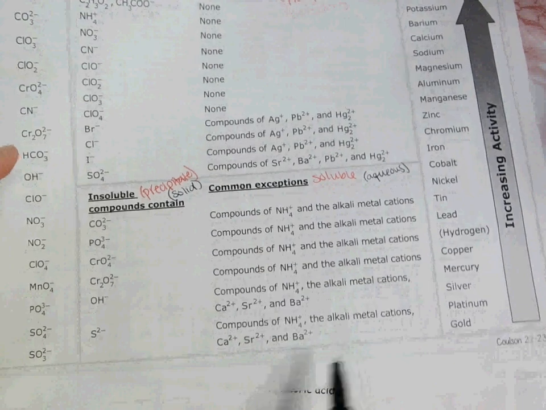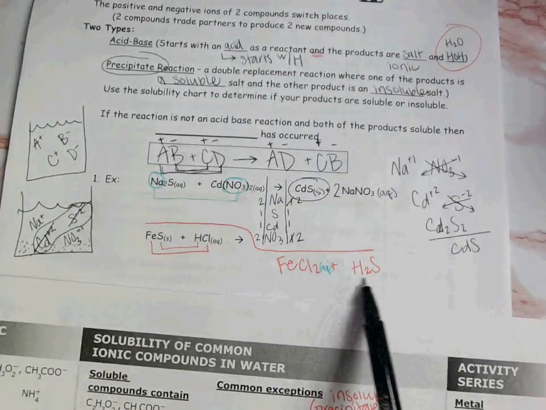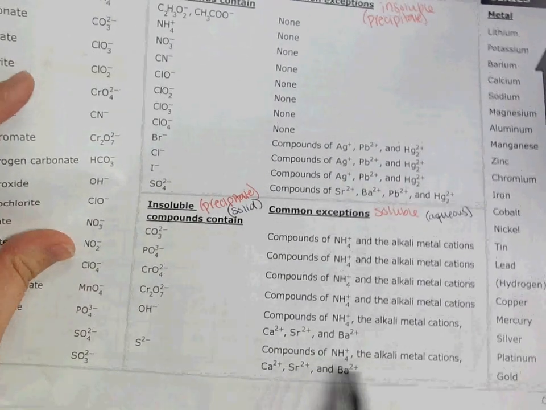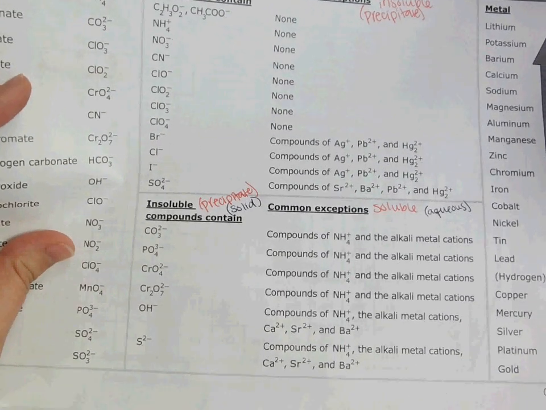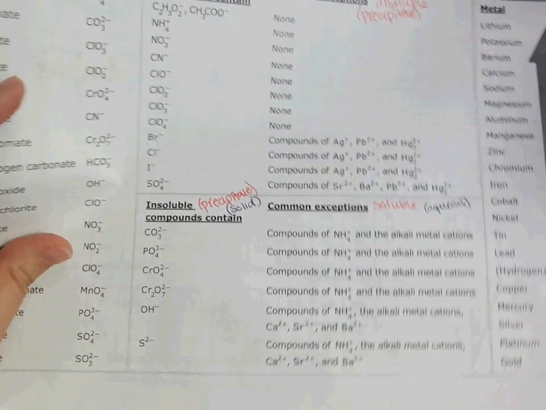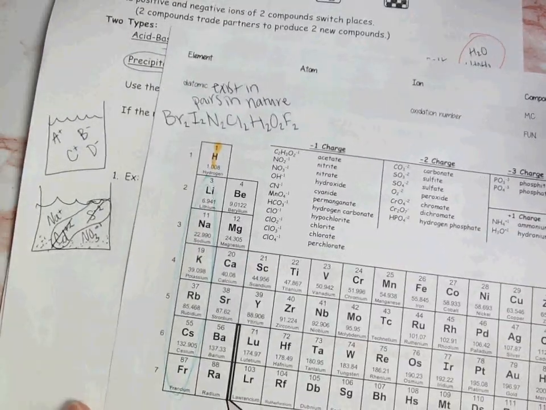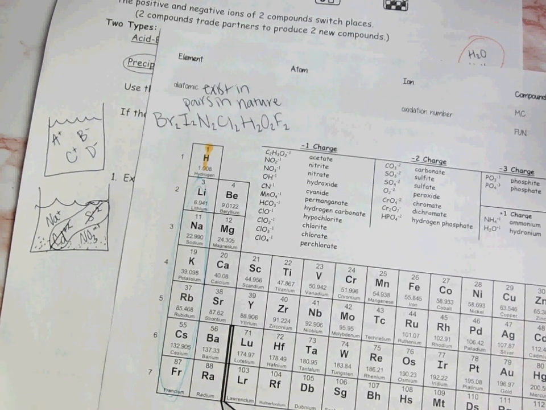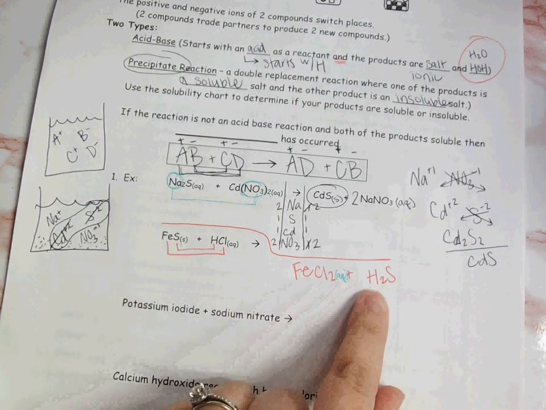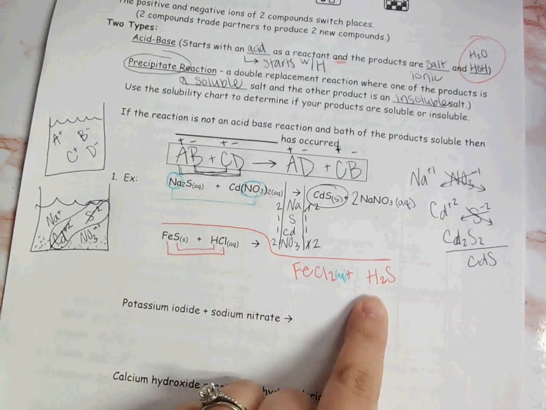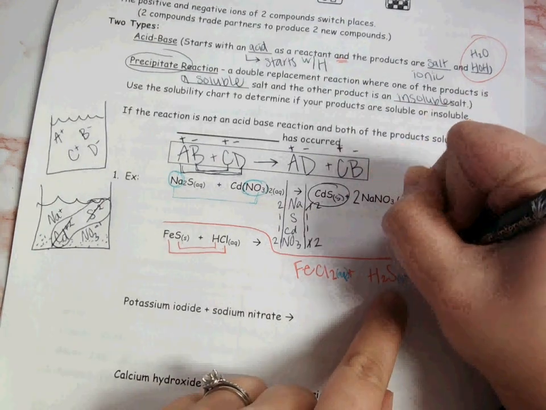So, my question remains, in this compound where I have H2S, I have sulfur, is it bonded to an alkali metal cation? Hydrogen is not included. I even skipped hydrogen when I was circling it just to see if y'all paid attention. No, hydrogen is still a nonmetal. Hydrogen acts like a metal in the sense that it's positively charged. It will replace other positively charged atoms, but it is not a metal, so it does not count as an alkali metal cation. So H2S is truly insoluble, so I would put S next to it, meaning that is my solid. I would circle it.